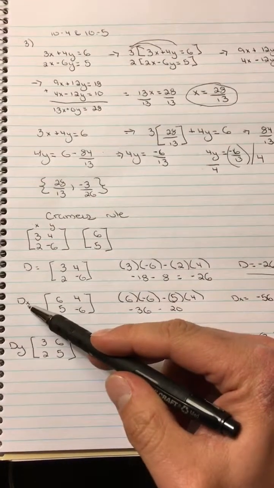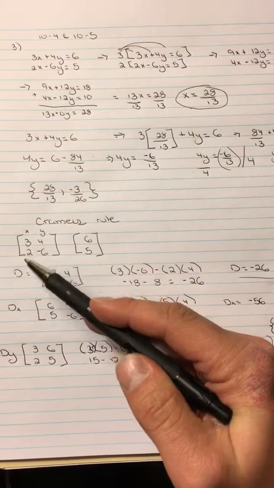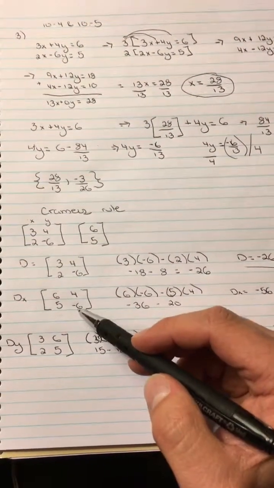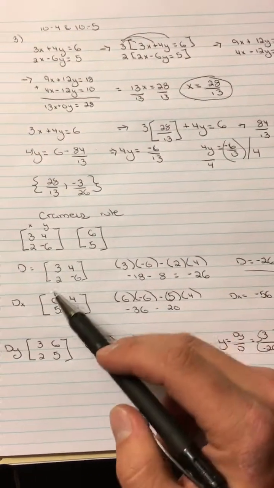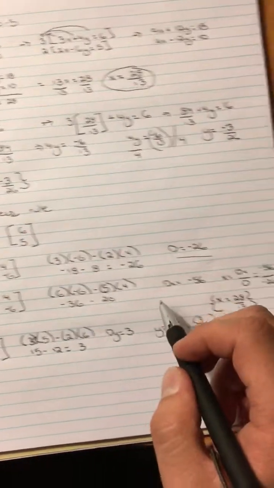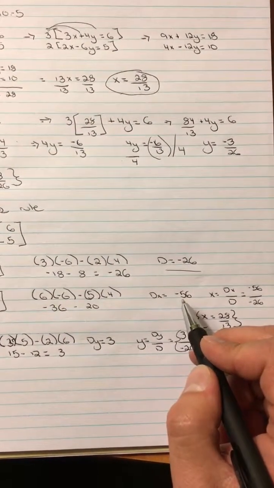Let's solve the D sub x matrix. To do that, I replace my x values with my answer matrix. So I have 6, 5, 4, minus 6. Cross multiply again. 6 times negative 6 minus 5 times 4. Minus 36 minus 20. I get D sub x is equal to minus 56.